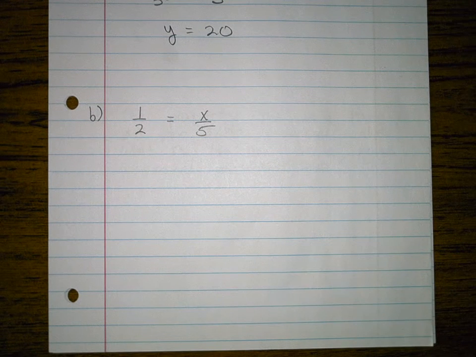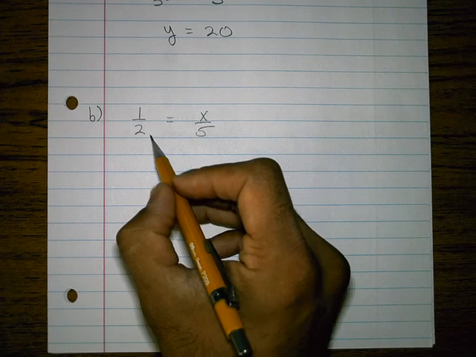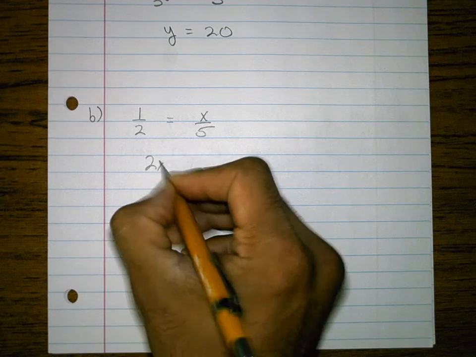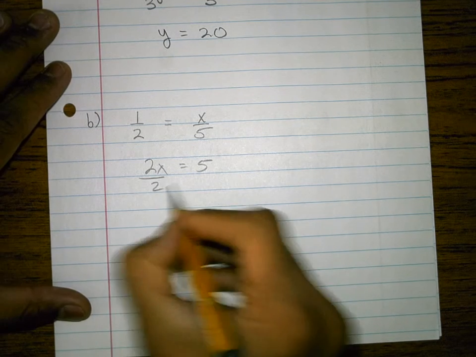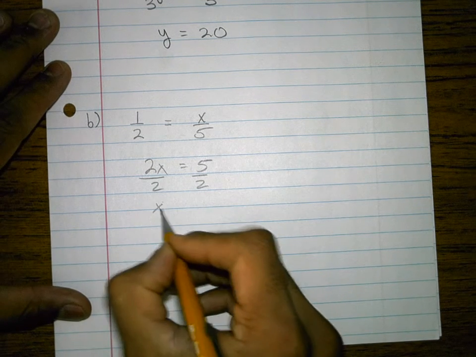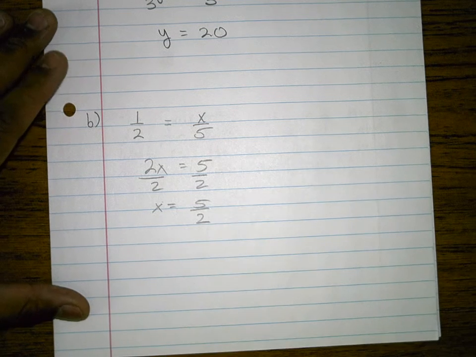Same type of question. So the unknown or the variable is in a different spot, but it doesn't change any of the process. So I do 2 times x and 5 times 1. I go ahead and divide by 2, and this one doesn't divide out evenly, but that's fine, and that's 5 halves.